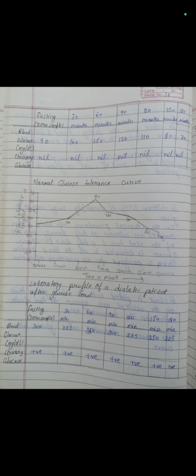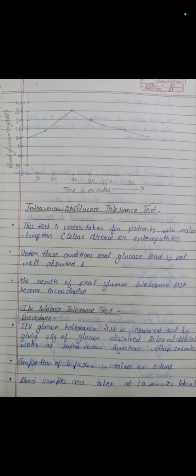At the interval of 180 minutes, after the peak point, the level of blood glucose is 225 milligram per deciliter, and it is positive in urine also. Now we can see its graphical representation. Then we will discuss the intravenous glucose tolerance test.